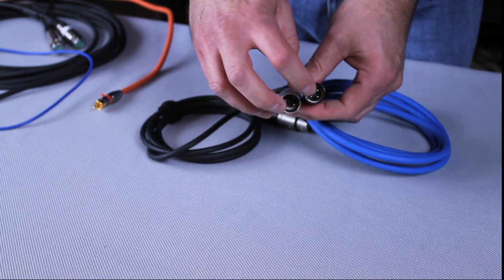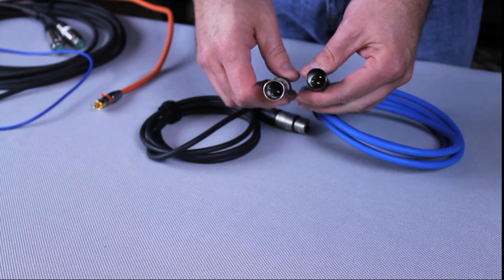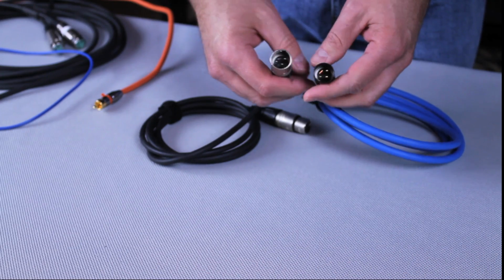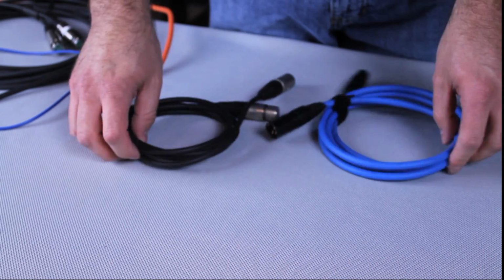There is a little bit of difference. This one has gold contacts on it, which keep oxidation from building up on them. But you can still use one of these connectors. It's the cabling that makes a difference.